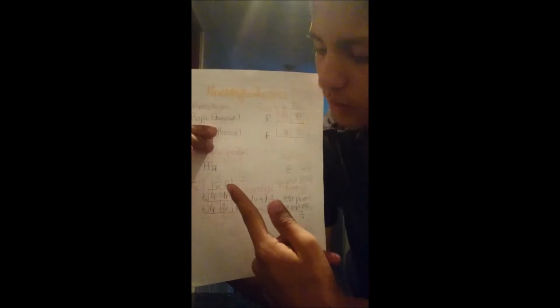Each square in the monohybrid cross represents 25% of probabilities. So if, for example, you get a homozygous dominant in one square, you have 25% of probabilities.